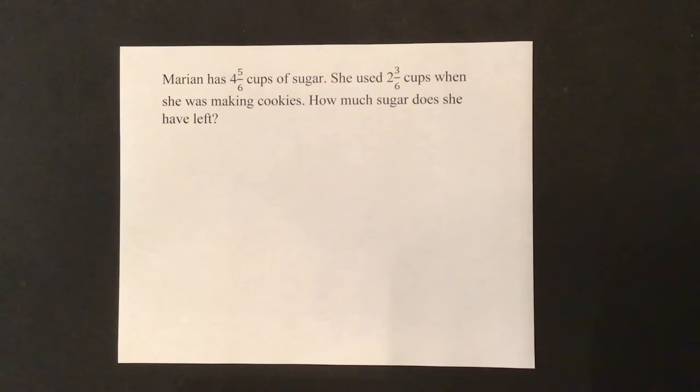Now that we've learned how to add mixed numbers, we need to learn how to subtract mixed numbers. Let's look at this word problem. Marian has 4 5/6 cups of sugar. She used 2 3/6 cups when she was making cookies. How much sugar does she have left?